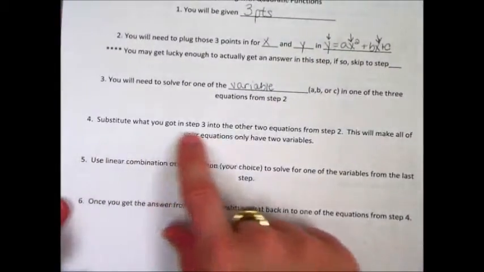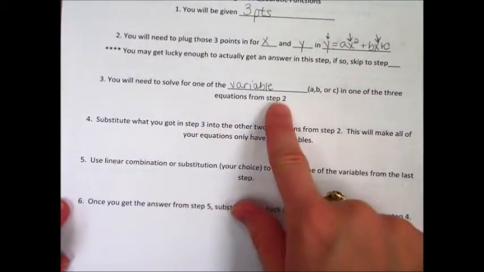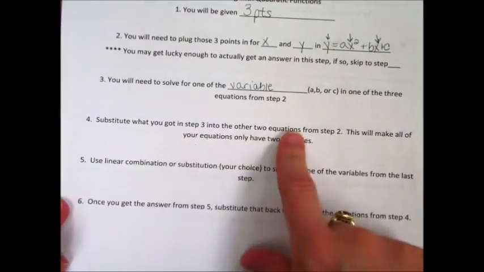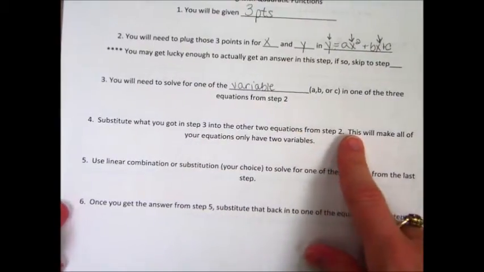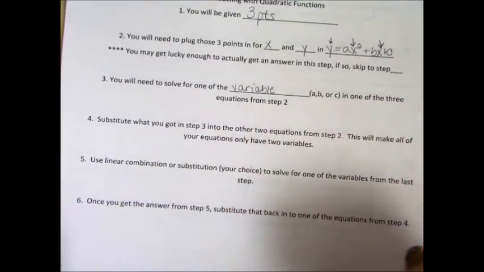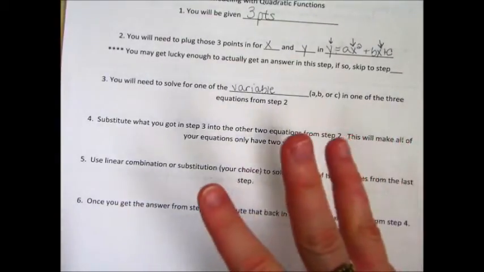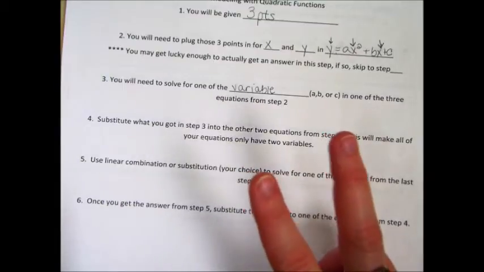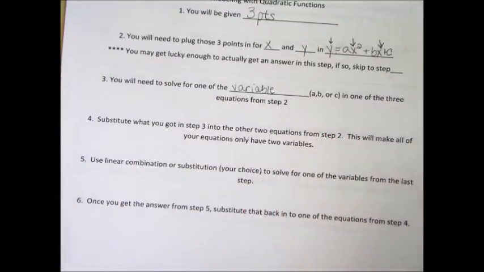You're going to substitute what you get in step 3 when you solve for one of the variables into the other 2 equations from step 2. This will now make your 3 equations down to 2 equations. We've done this. You take 3 equations, 3 variables, and make it down to 2 equations, 2 variables. Step 5. Use linear combination just like we used last chapter, or substitution to solve for one of the variables in the last step.